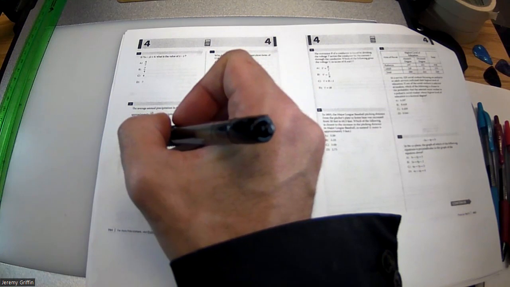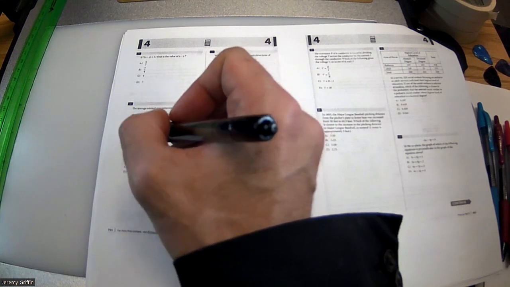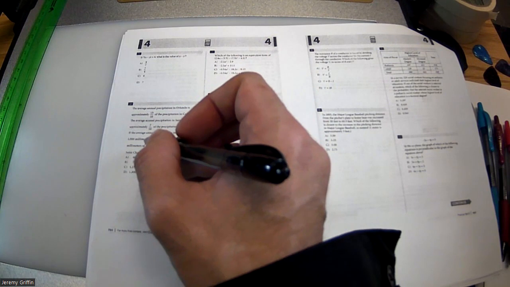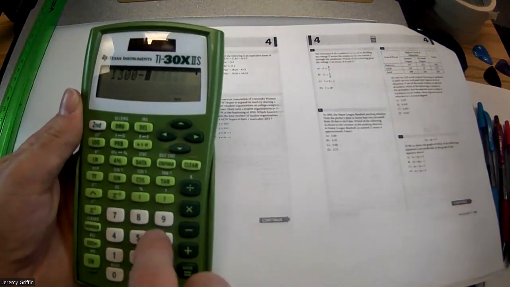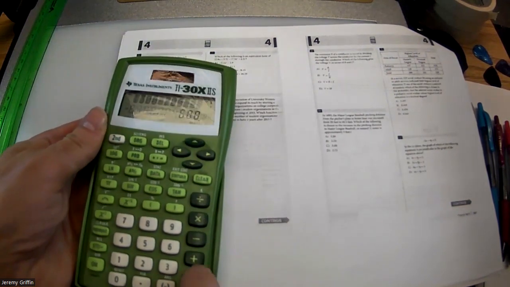That's going to be 1,300 millimeters, and 7/10 of 1,000 is 700. So what is the difference between 1,300 and 700? 600. That should be the answer. Option A. 6 is A. You guys get that?